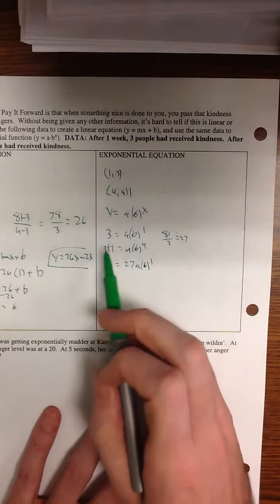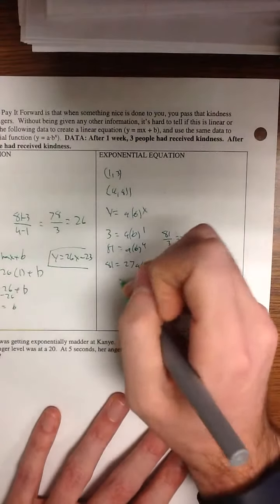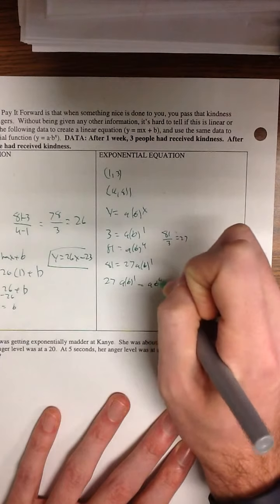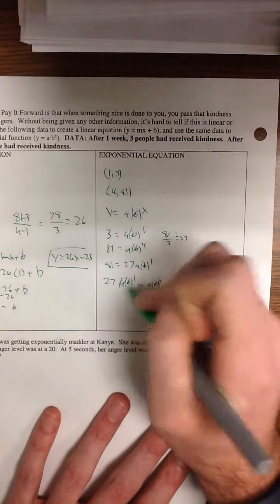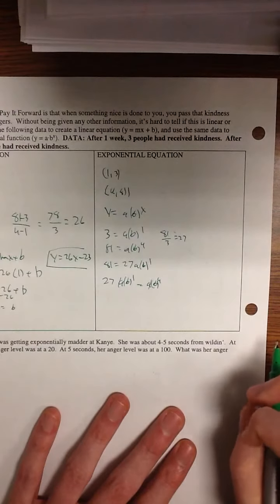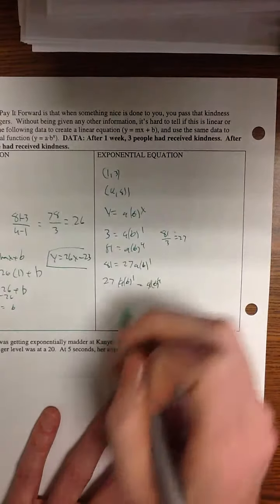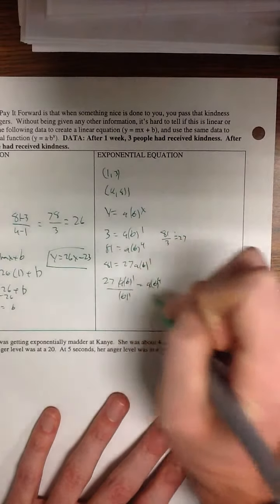So we've got that up. Now we know that these 2 numbers are the same, so we can set these 2 things equal to each other. 27 AB to the first equals AB to the fourth. The a's are the same on both sides, so you can divide by a, they'll become 1. And then we want to divide away from the number. So we're going to divide by b to the first.